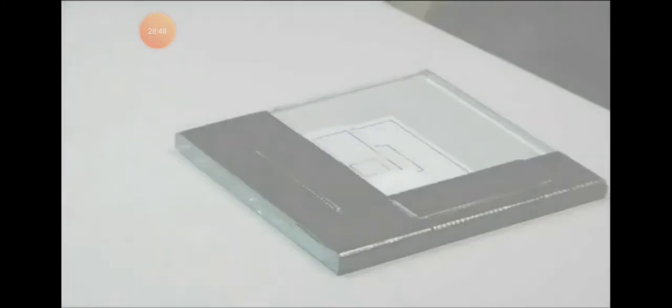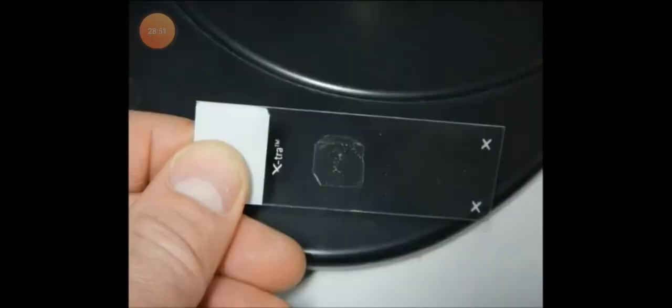The section remains attached to the slide and may now be stained or simply cover slipped as is, depending on the application in question. Several methods for staining embedded sections.